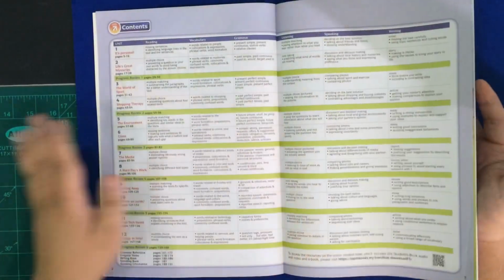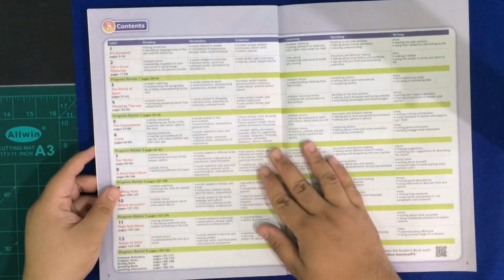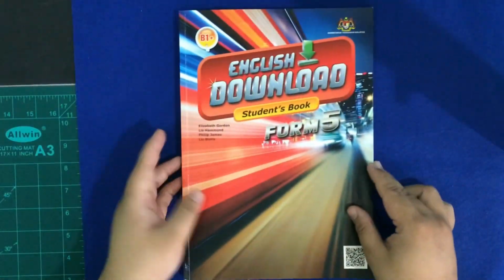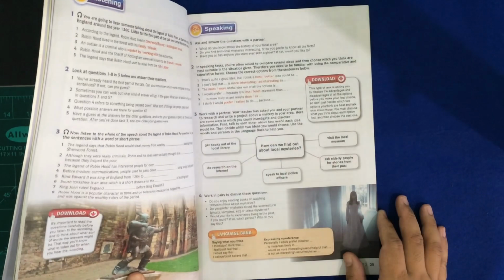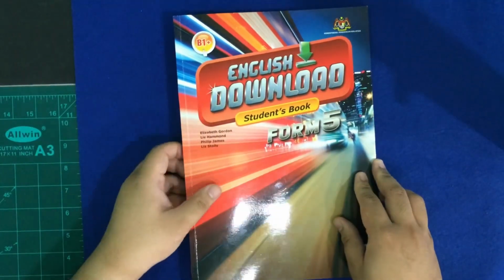Alright, let's not waste time. We'll move on to the second part of the video. We'll have a look at the content, and also I'm going to show you a close-up of Unit 2.